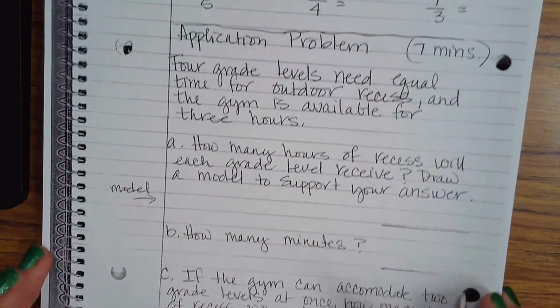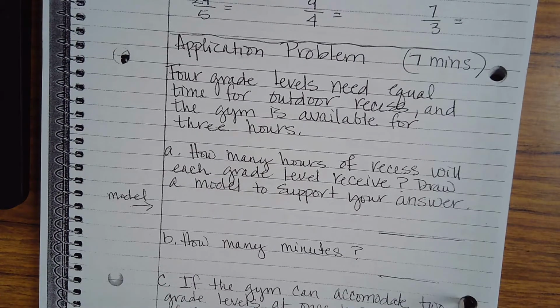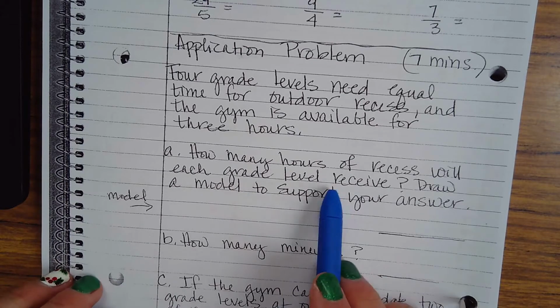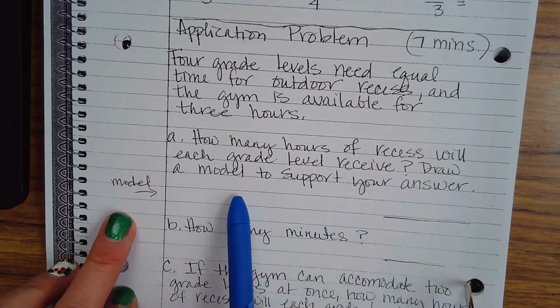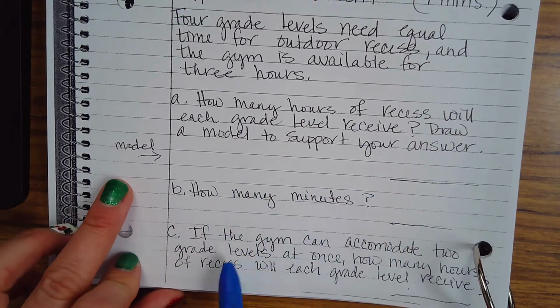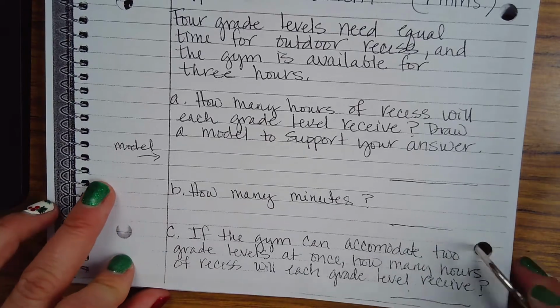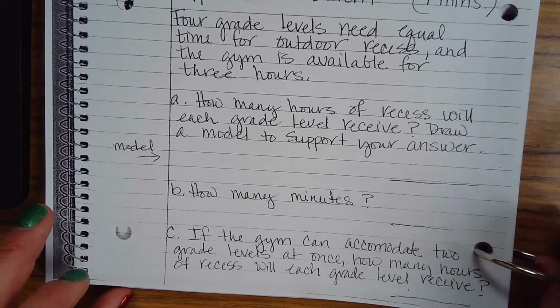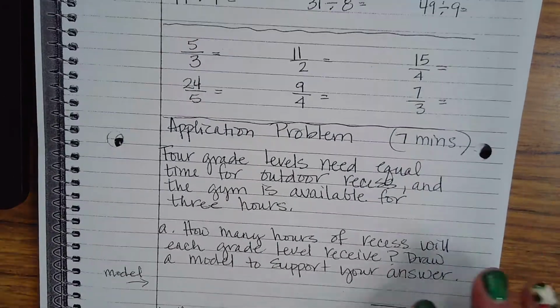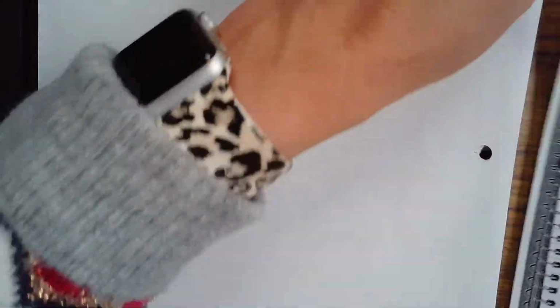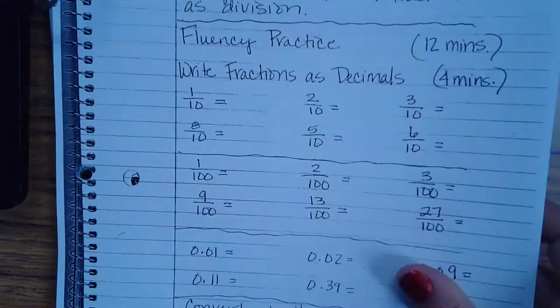then our application problem is: 4 grade levels need equal time for outdoor recess, and the gym is available for 3 hours. How many hours of recess will each grade level receive? Draw a model to support your answer. How many minutes? And if the gym can accommodate 2 grade levels at once, how many hours of recess will each grade level receive? So I want you to go ahead and complete this fluency and come back to check your answers.